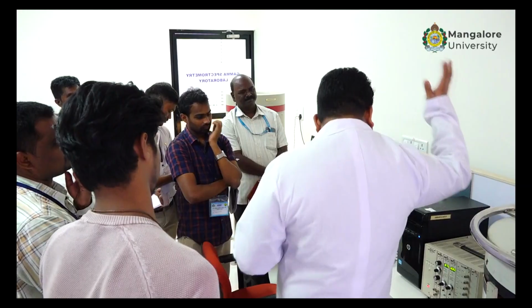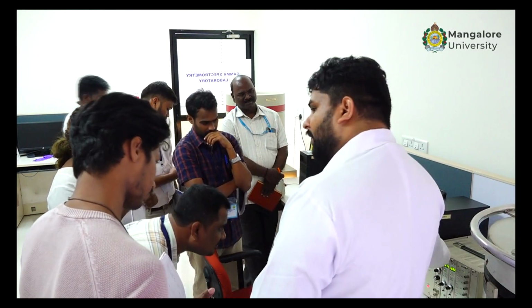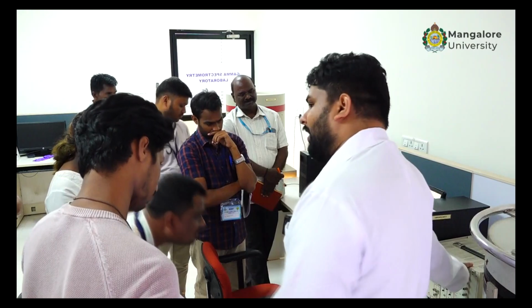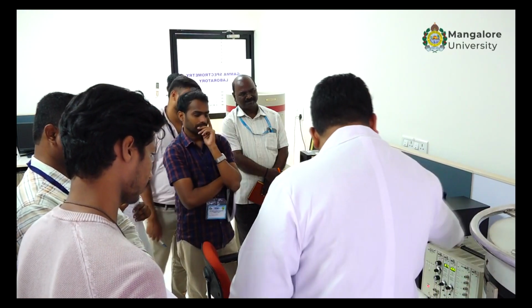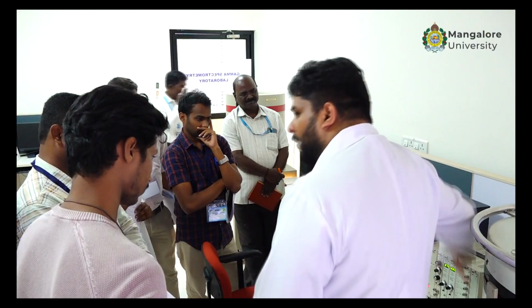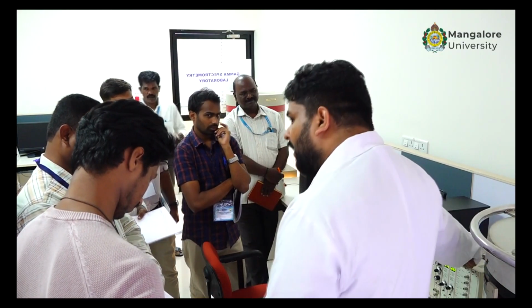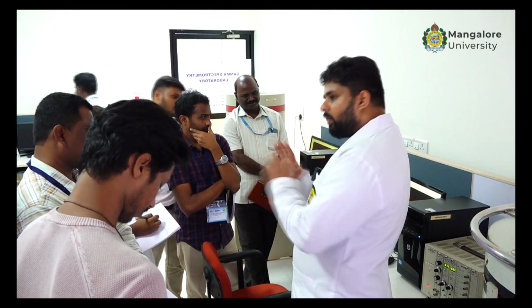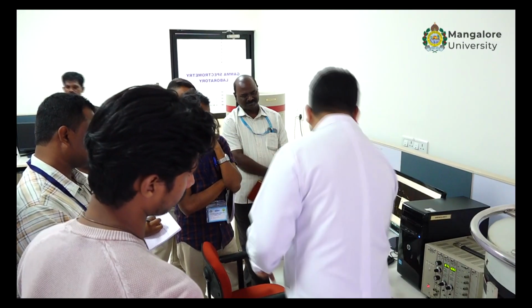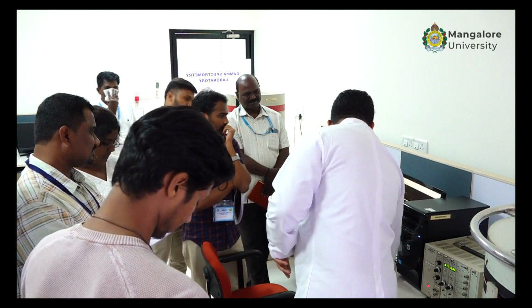As I told you, there is the high voltage power supply, the amplifier, and then a multi-channel analyzer. First the high voltage goes to the detector, from there it comes to the amplifier, the preamplifier is already inside, then from the amplifier it goes to a multi-channel analyzer. Then the spectrum is obtained. Same thing. The software is Genie 2000.